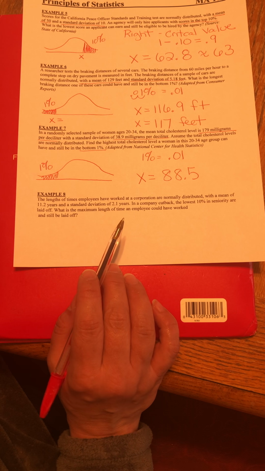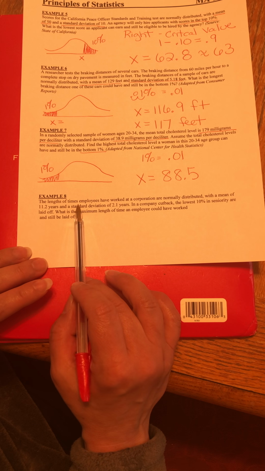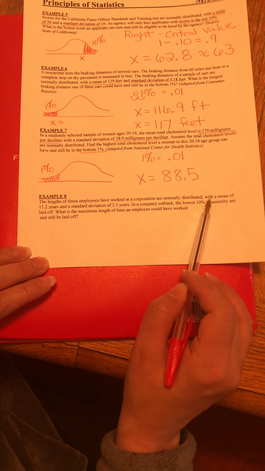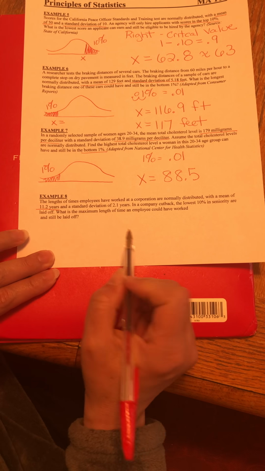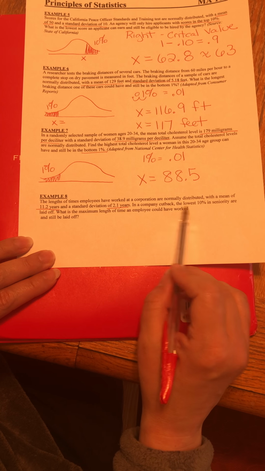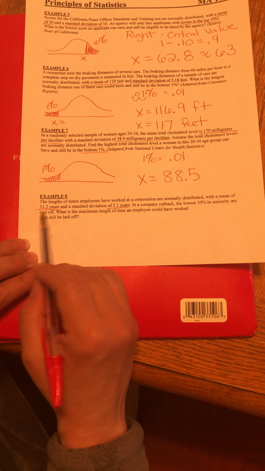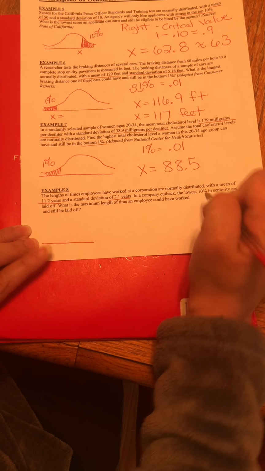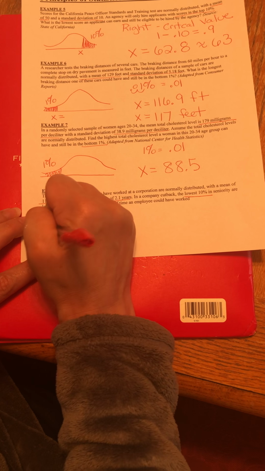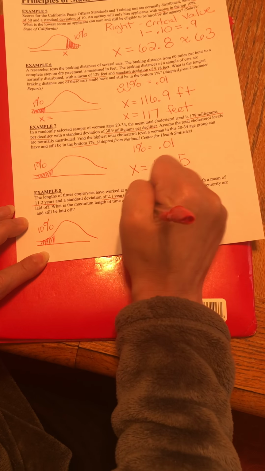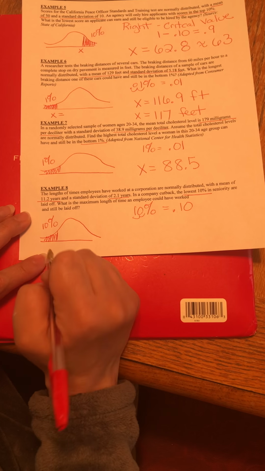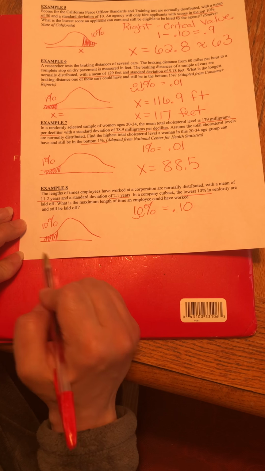And the last problem of the packet, the length of times employees have worked at a corporation are normally distributed with a mean of 11.2 years and a standard deviation of 2.1 years. In a company cutback, the lowest 10% in seniority are laid off. The lowest 10%. So here's my curve, but now I have the lowest 10%. 10%, move it over 2 places, equal to 0.10. This is not critical because it's shaded to the left.